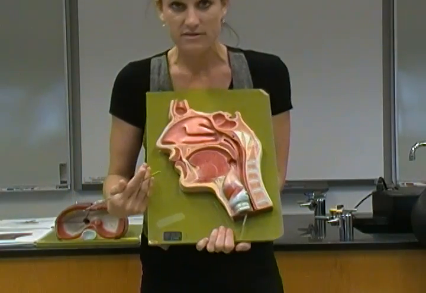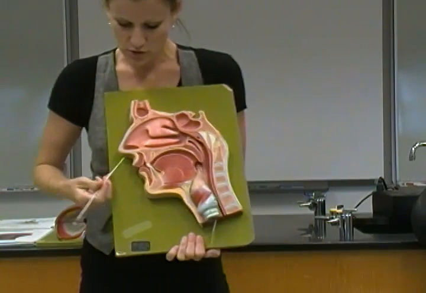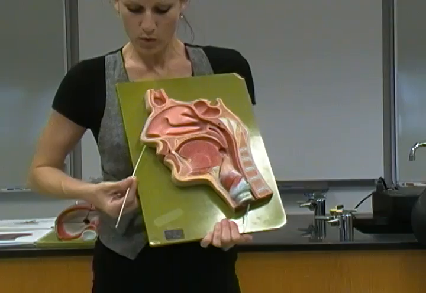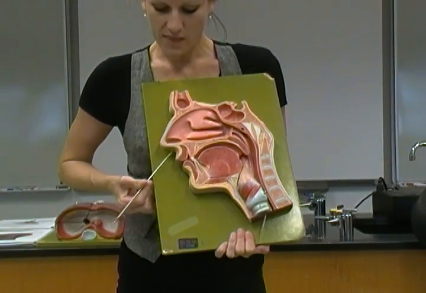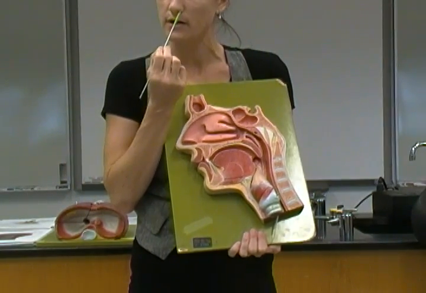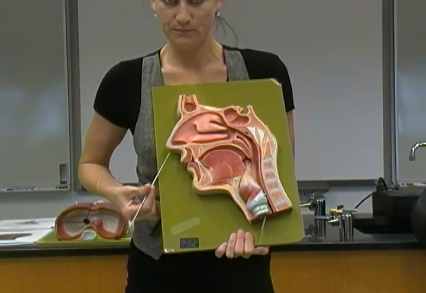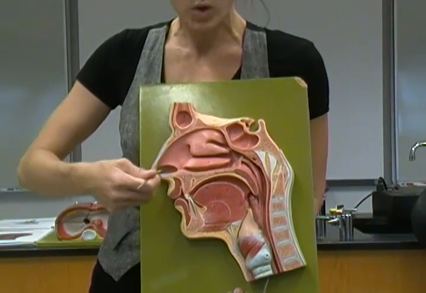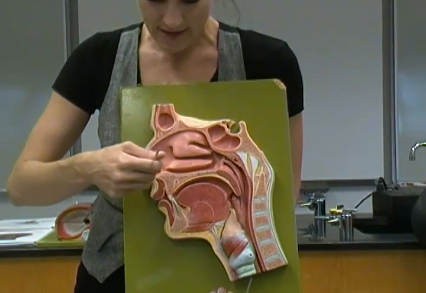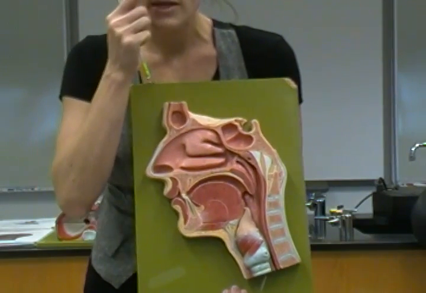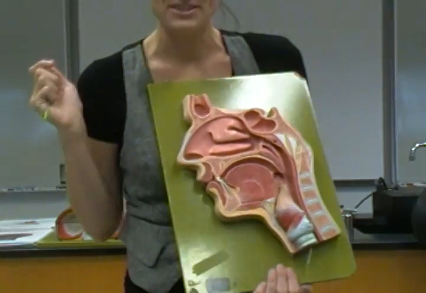So what we're going to do is look through the models and follow the same path that air follows. We're going to start right here where air first enters into the nasal cavity. These holes that are located right here are called the external nares. Those are literally just your nostrils right here and here. Then when we look right here, this first little swollen area, the entrance to the nasal cavity, is called the nasal vestibule. That's right here where you flare your nostrils.